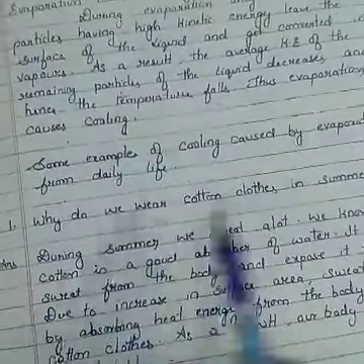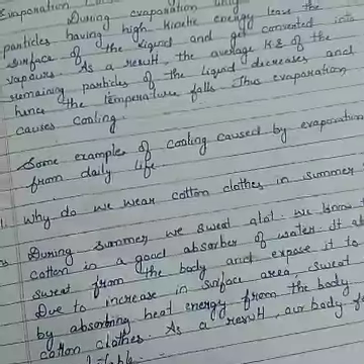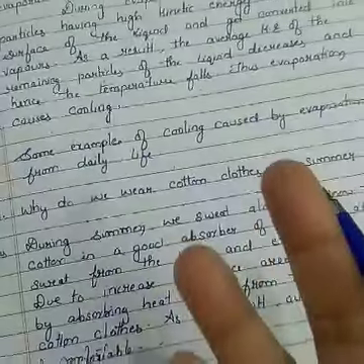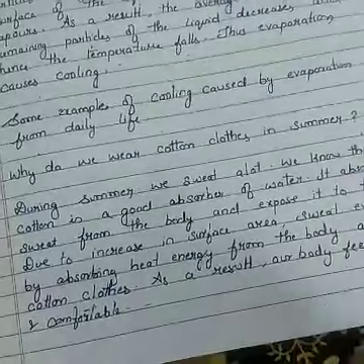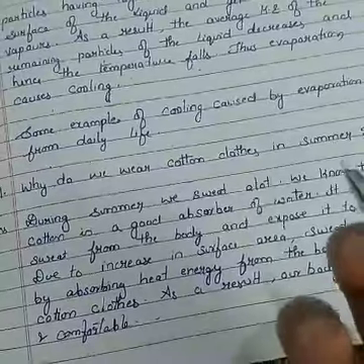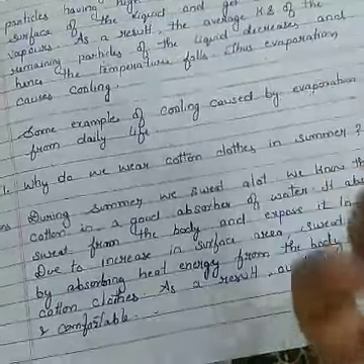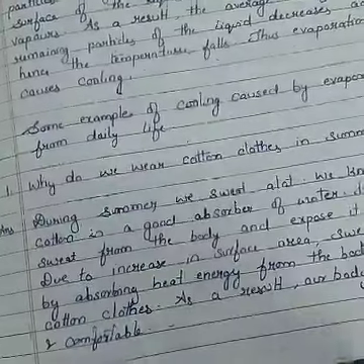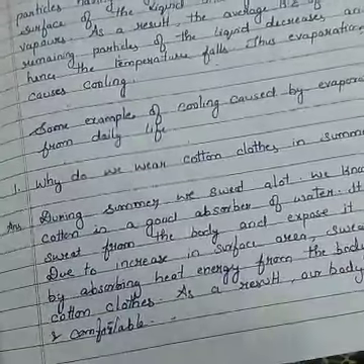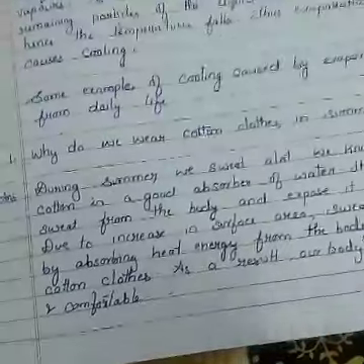Okay, first, why do we wear cotton clothes in summer? Because we know that cotton clothes are good absorbers. In the summers, we sweat. So what will happen when you wear cotton clothes? It absorbs the sweat from our body. The cloth which is exposed to the air takes the heat from the surroundings and the sweat evaporates. So when the sweat evaporates, our body feels cool and comfortable. So we wear cotton clothes in summers.